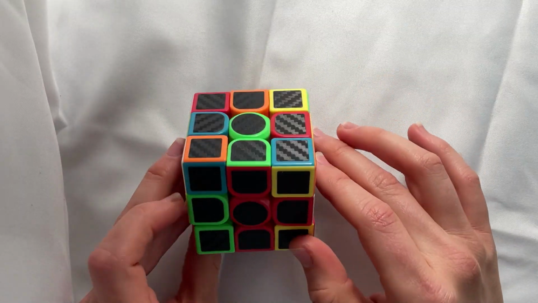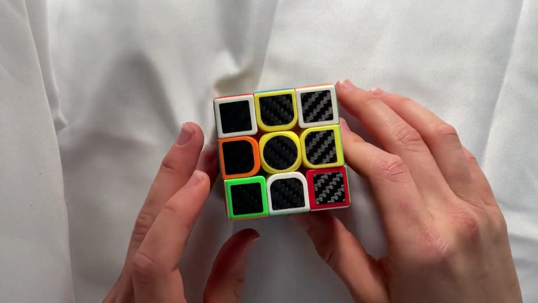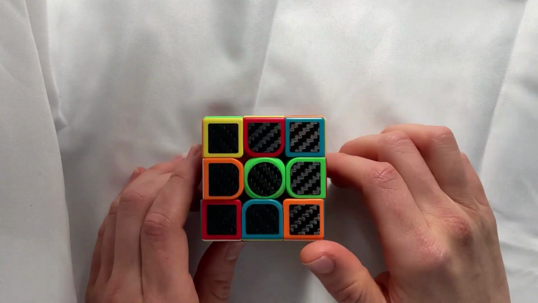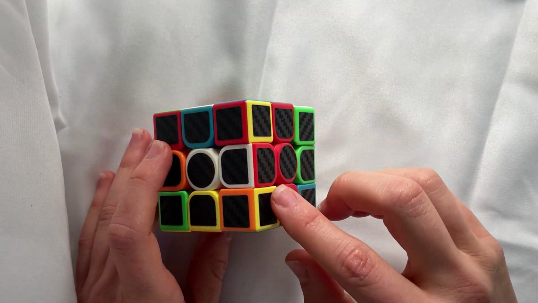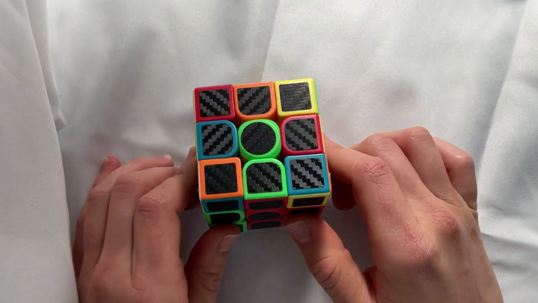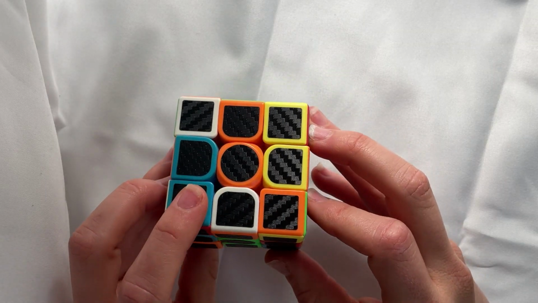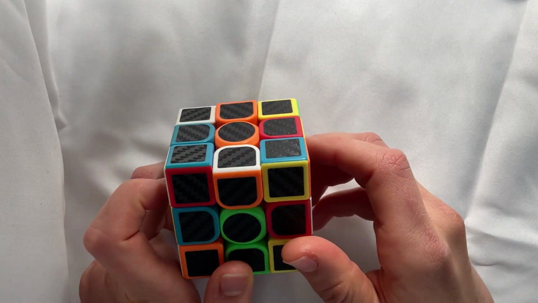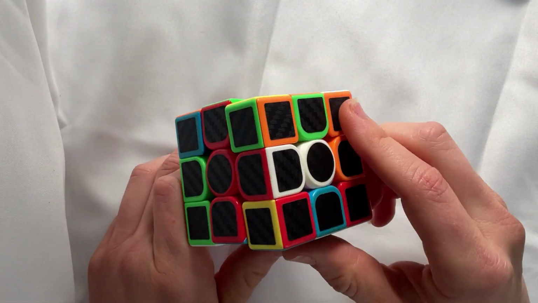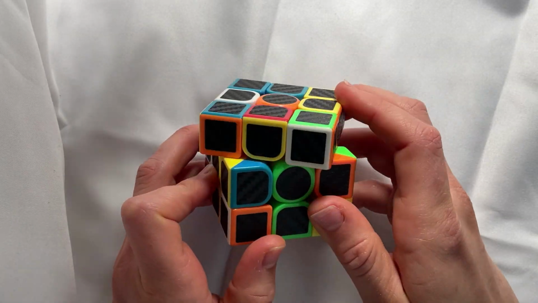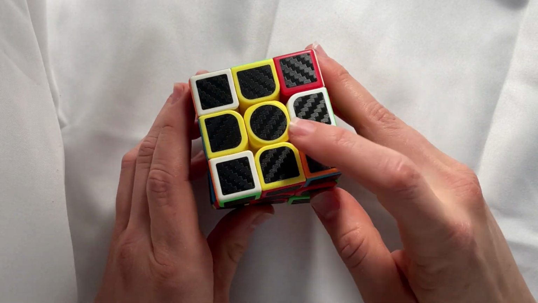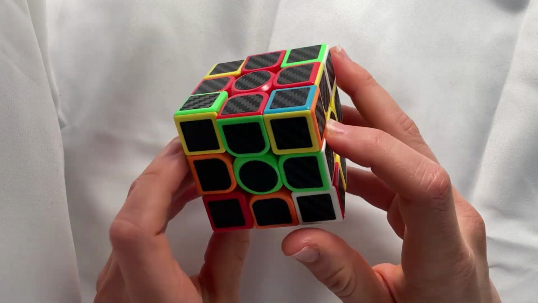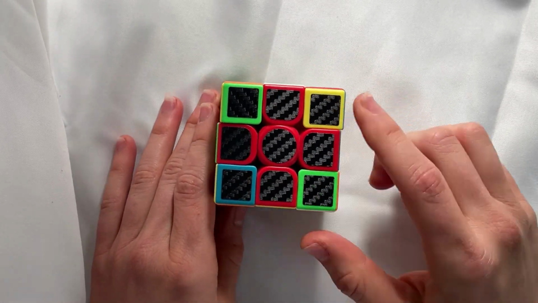For example, if you have a middle piece that has a red side on one side and white on the other, you want to make sure that that white side also lines up with the white center. So you want to repeat this for all of the middle pieces that you use to create that red cross, making sure that both sides line up with their respective colors. And here we have all the colors lined up. So we have that red cross with the non-red colors lined up as well to their centers.